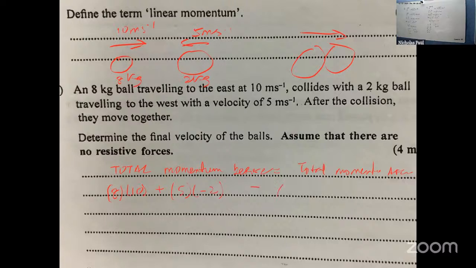Total momentum after will be 8 and 10 by V. So I have 80 minus 10 equals 10V. That's 70 divided by 10 is V. The final answer is positive 7, so you're going east. The velocity is 7 meters per second eastward.